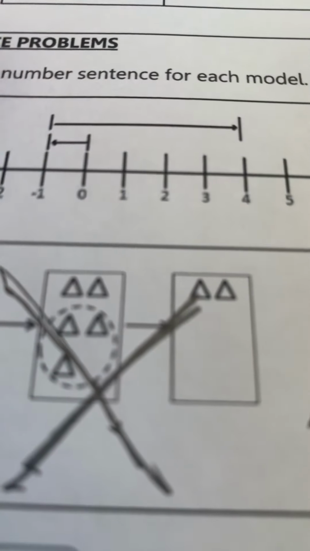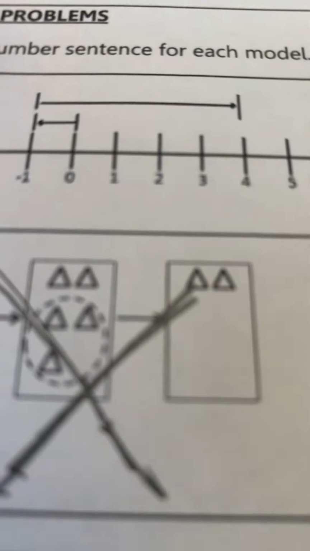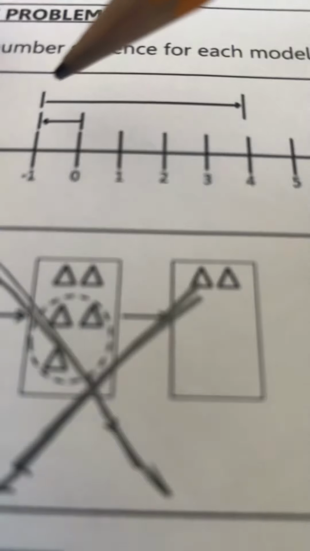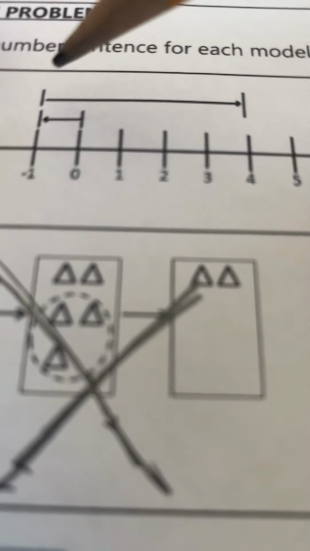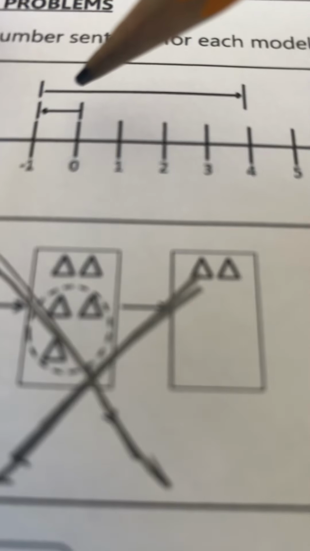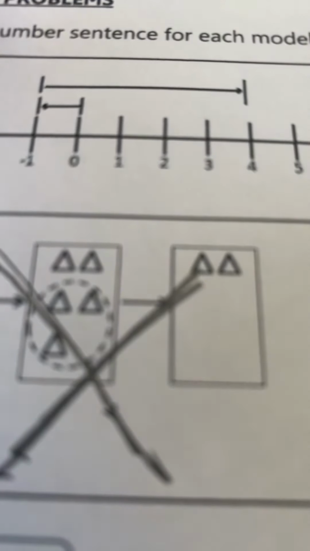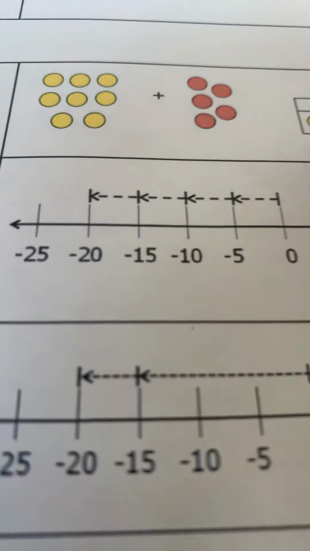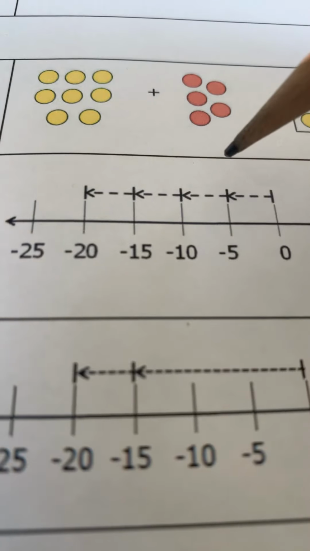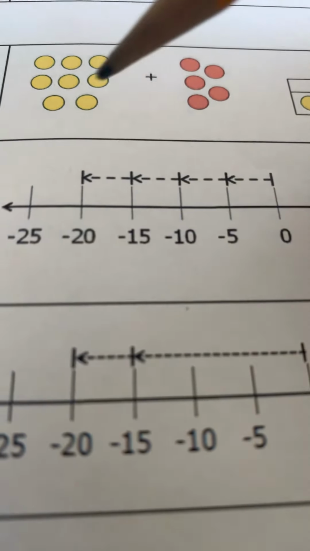Now, what I want you to notice is this. Okay. I have 2 other arrows. If there are 2 arrows, that means I'm going to either add or subtract. If there is one continuous arrow, like here, this is showing we're multiplying or dividing.